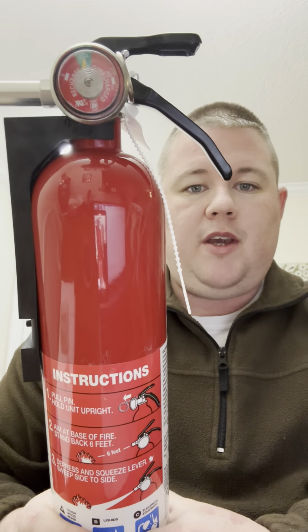Green means go. If you get it in the red, that means it's kind of lost its charge. It's not really going to be good. It might discharge a little bit, but it's not going to work to its full potential. So every now and again, what you want to do to maintain these is turn it upside down.